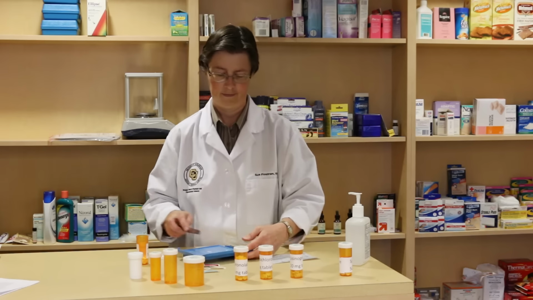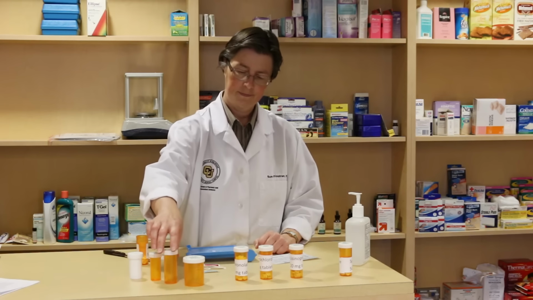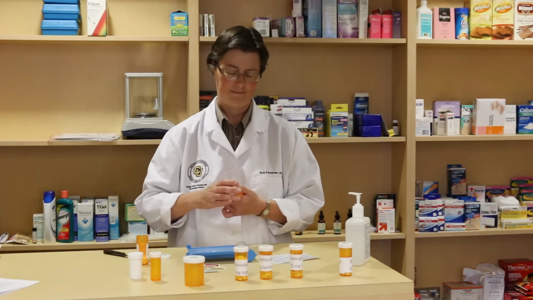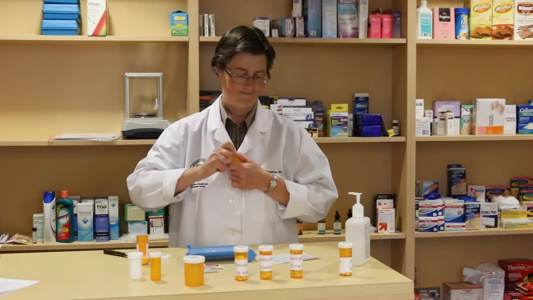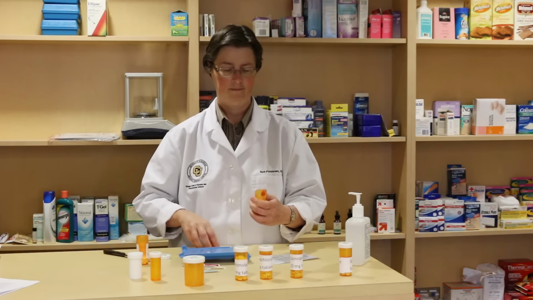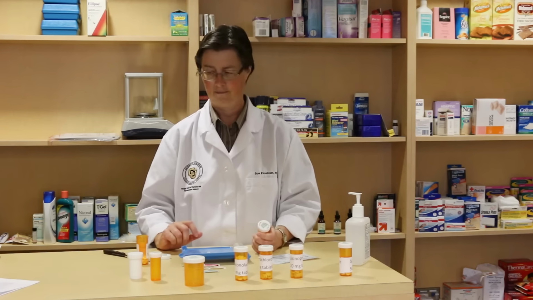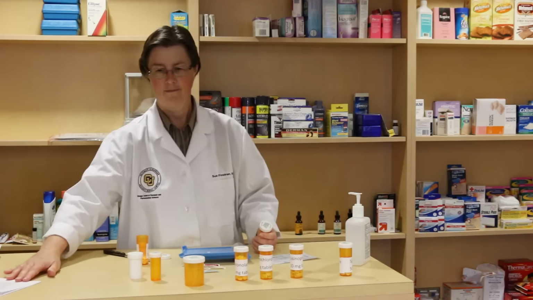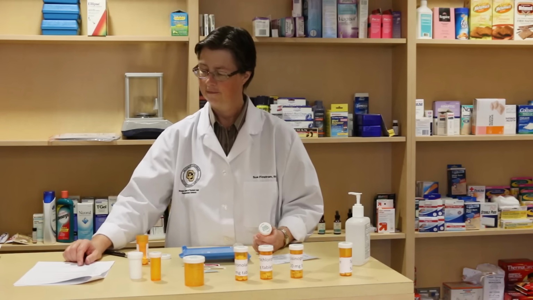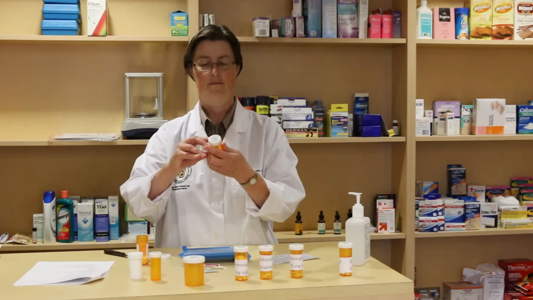Step 12, you obtain the correct container, the correct type and shape for the prescription being dispensed. Once the medication is placed in the correct container, you'll be selecting the correct prescription label from an assortment of labels that will be provided to you at the competitive event.